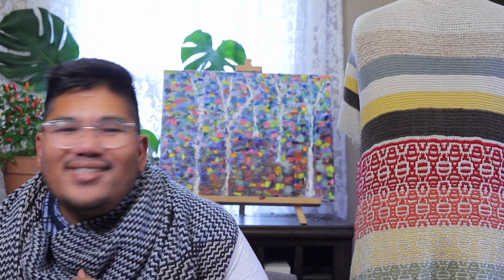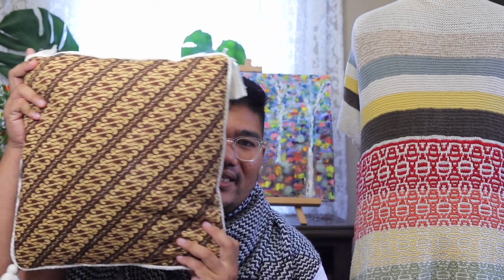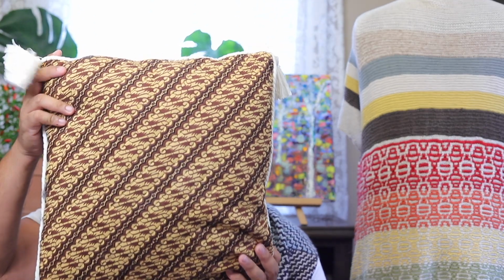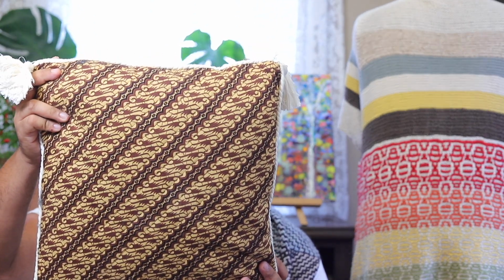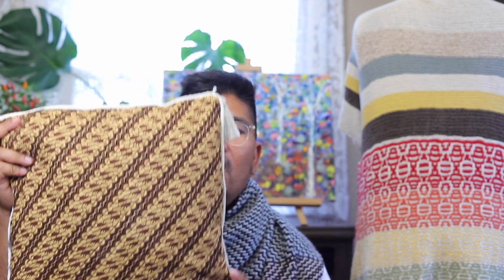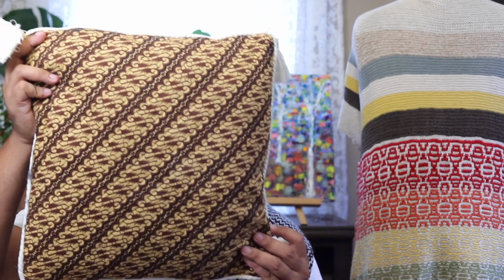And as a teaser, I will talk about this motif. This motif comes from the Solo region of Java, and this batik is called batik parang.